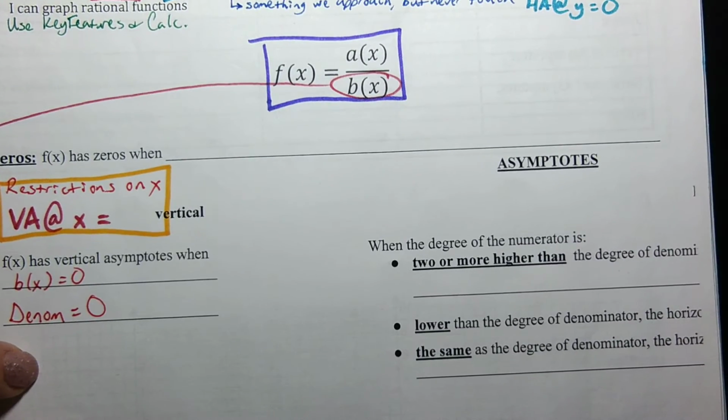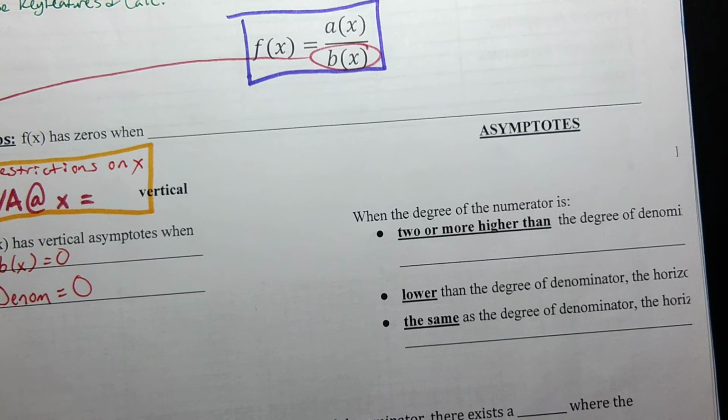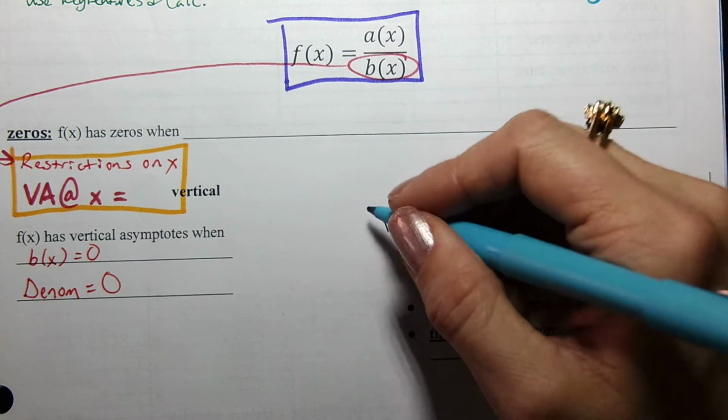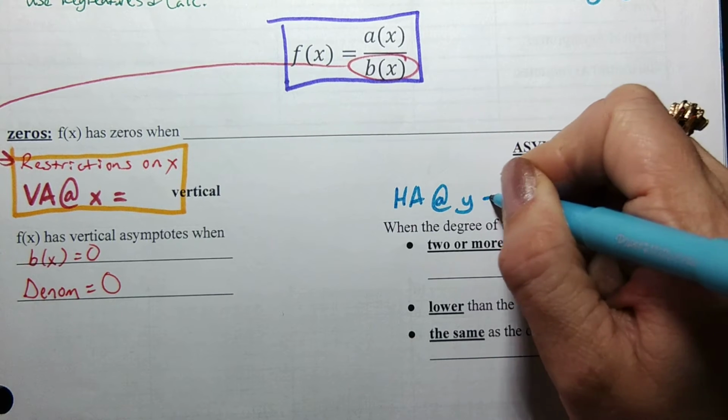Now this text got awkwardly cut off on the right side here, but on this side we are going to look at horizontal asymptotes. Horizontal asymptotes are always Y equals equations.